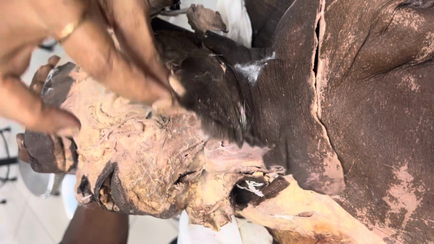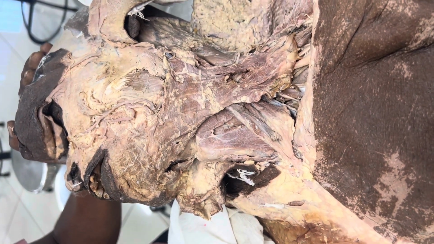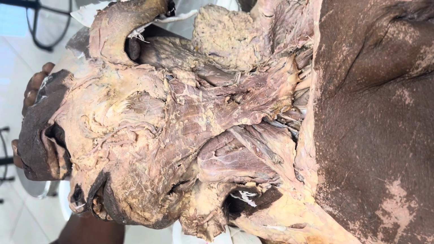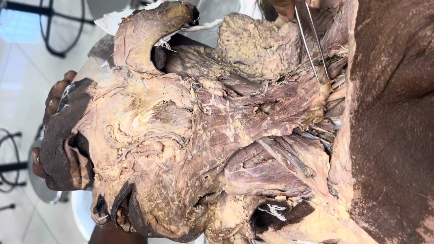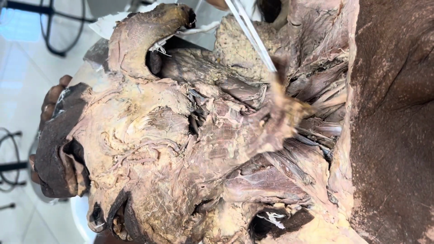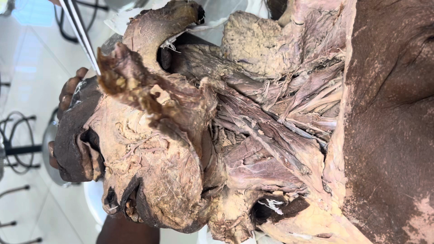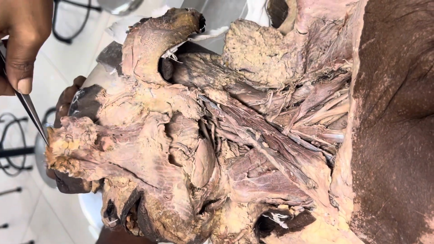So this is the skin. After skin, you get the superficial fascia. You can see the superficial fascia. In the neck region, we get this thin muscle in the superficial fascia called platysma. So I'm reflecting platysma. I cut from the origin side, reflecting it here.